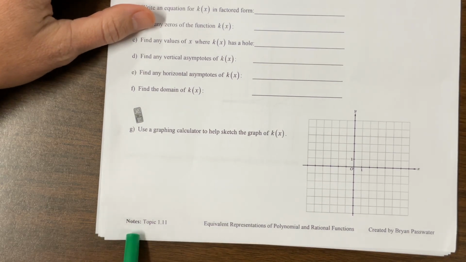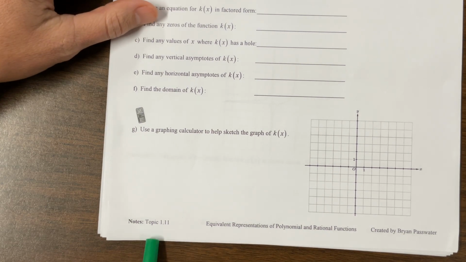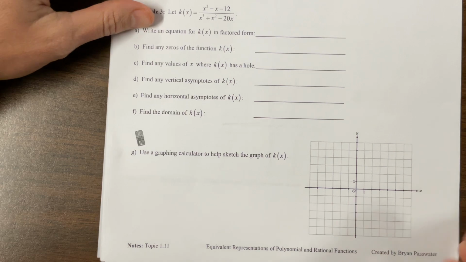I want to go through some of Mr. Passwater's notes from 1-1. I lied. There's 3 ones. 1-1-1 is really what I was trying to say.